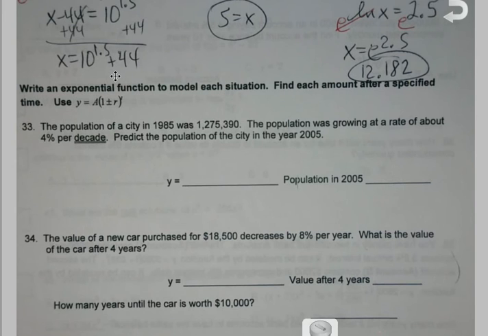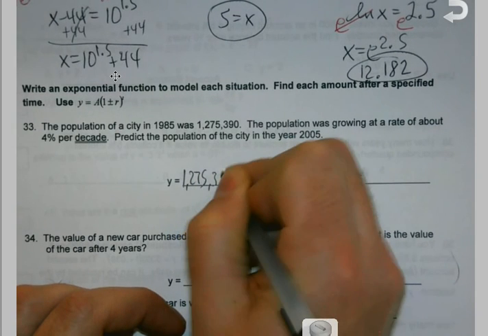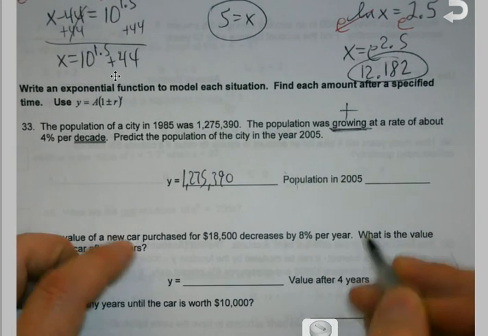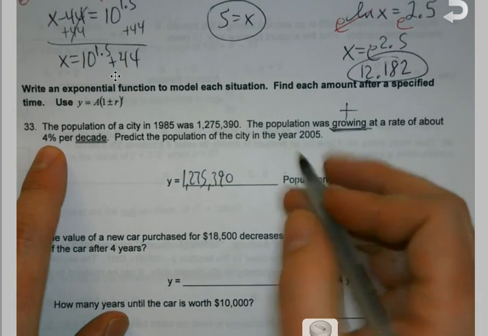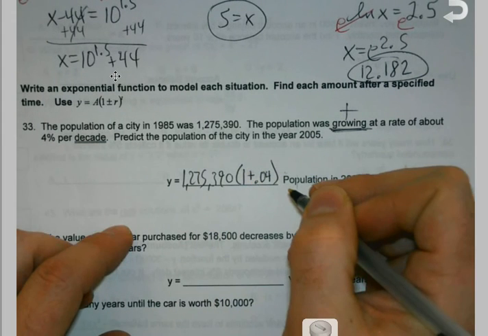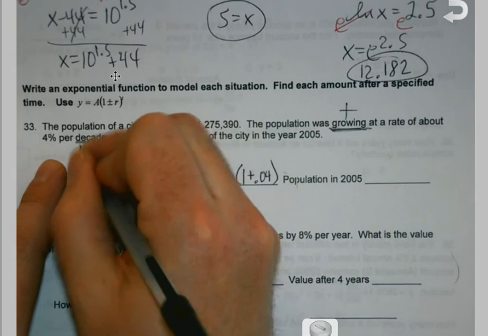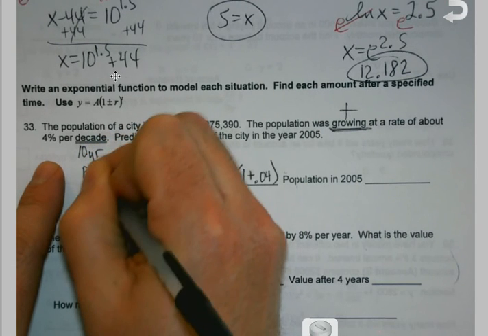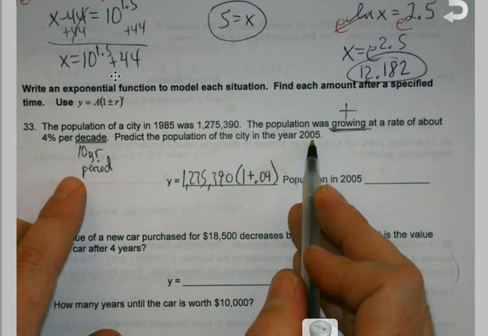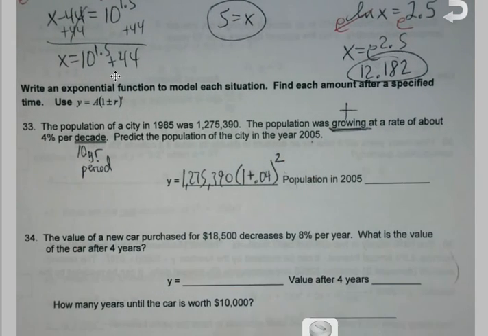So the population of a city in 1985 was 1,275,390. Okay. Population was growing, plus, at a rate of 4% per decade. Predict the population of the city in the year 2005. Decade is a 10-year period. So 1985 to 2005 is 20 years. Divided into 10-year periods means there's 2.